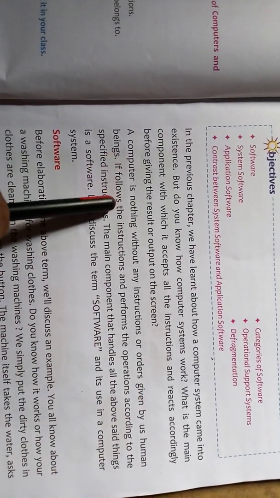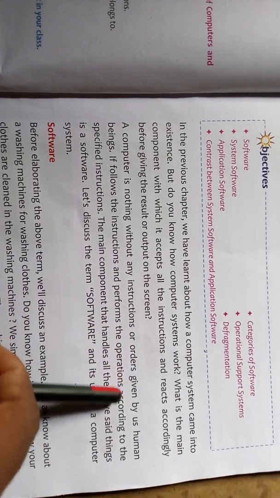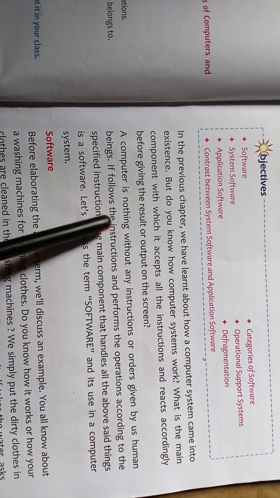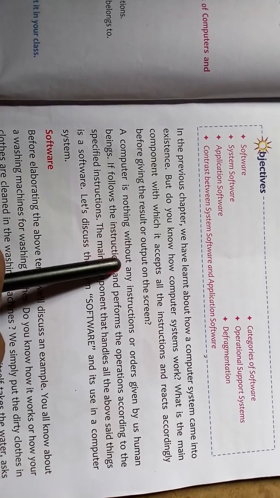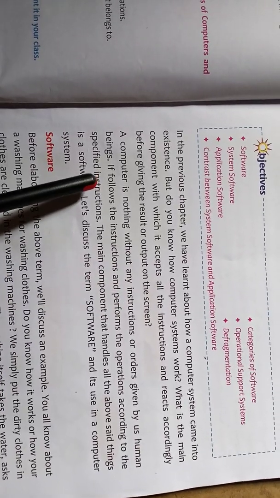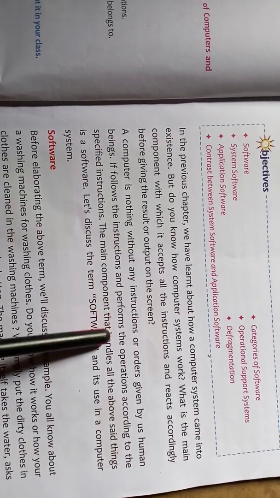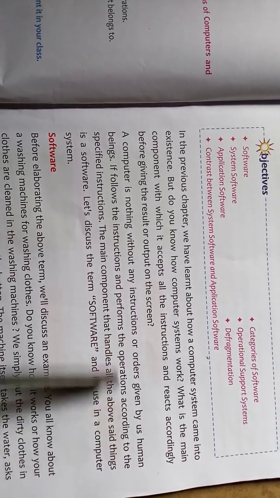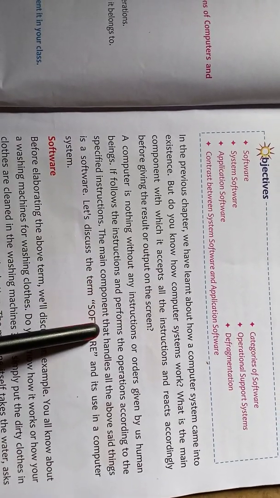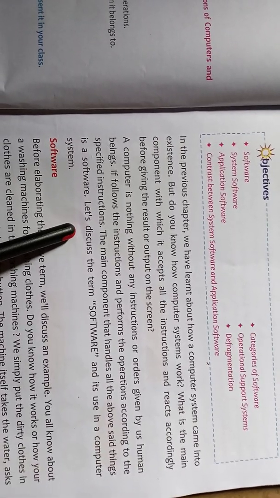A computer is nothing without any instruction or order given by us human beings. So the computer has to work with human beings. It follows the instructions and performs the operations according to the specified instructions. The main component that handles all the above said things is software.